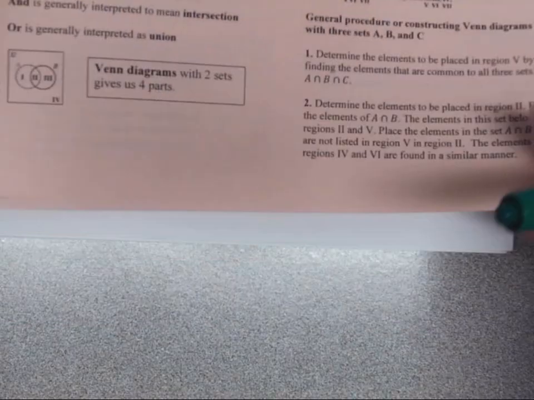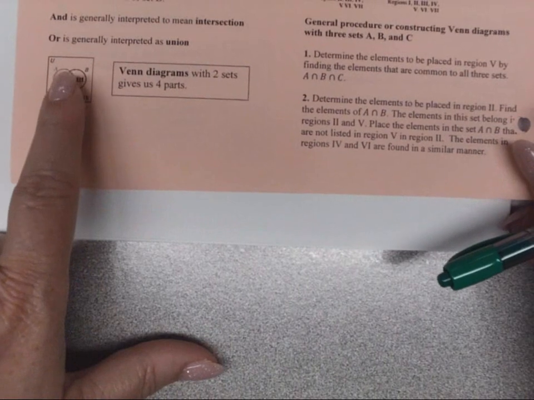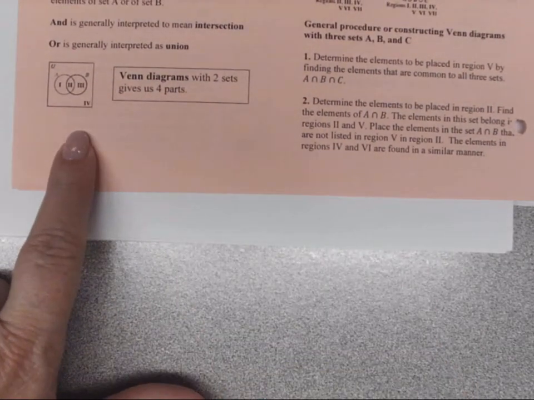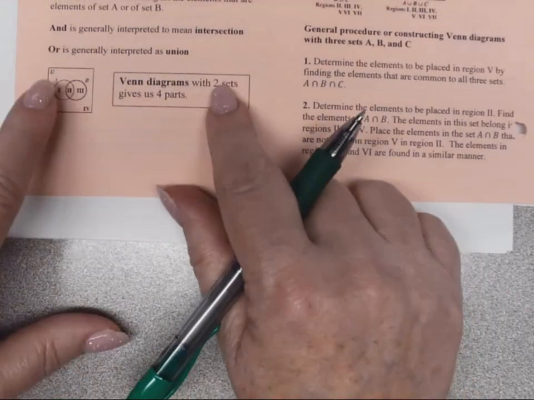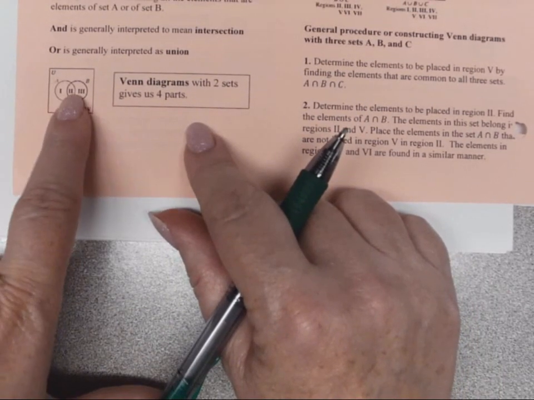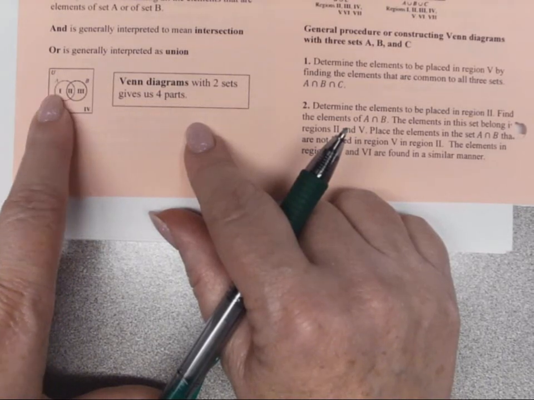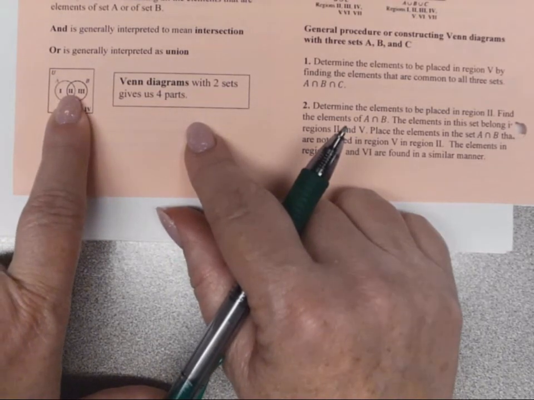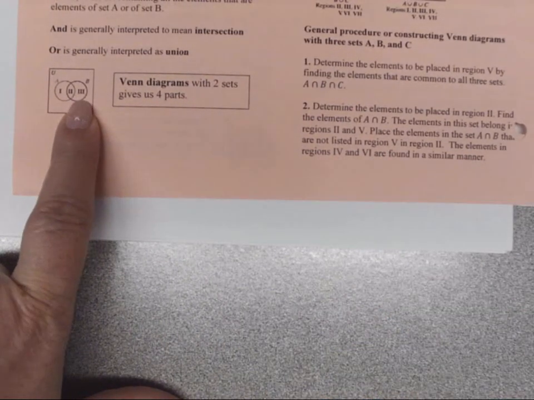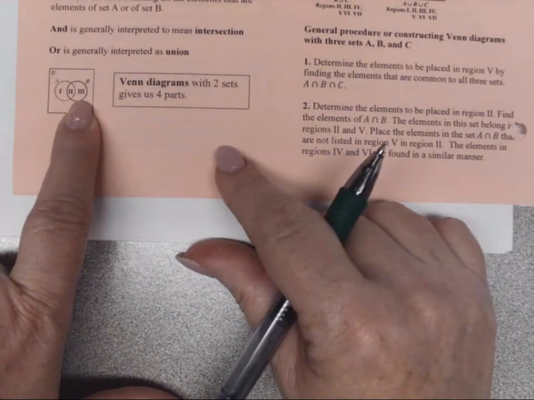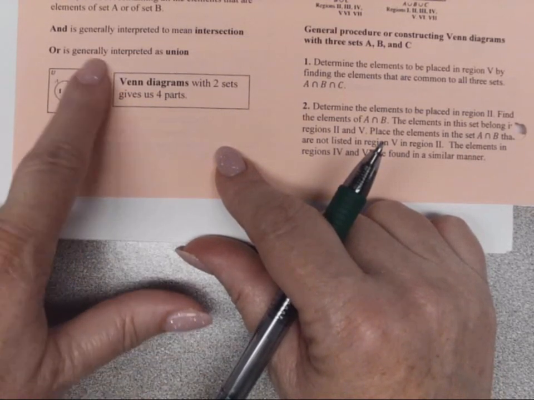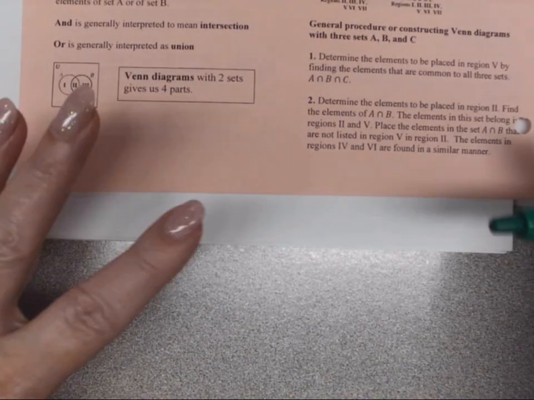So here you can see we've got our Venn diagram with 2 parts, or 2 sets. We've got the part 1 that's in A only. Here we have part 2 is the intersection between them, and part 3 is only what is in B, but not in A, so it doesn't overlap. And then you have what's in the universal set that's not in A and B.